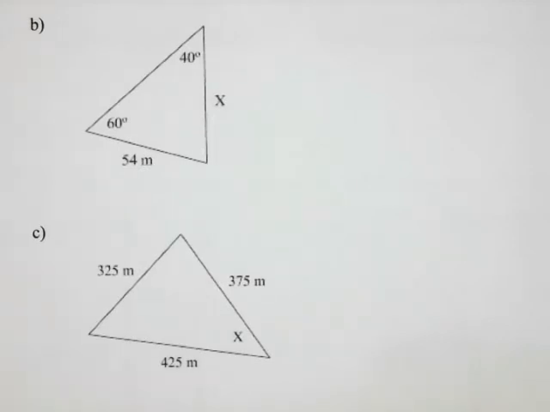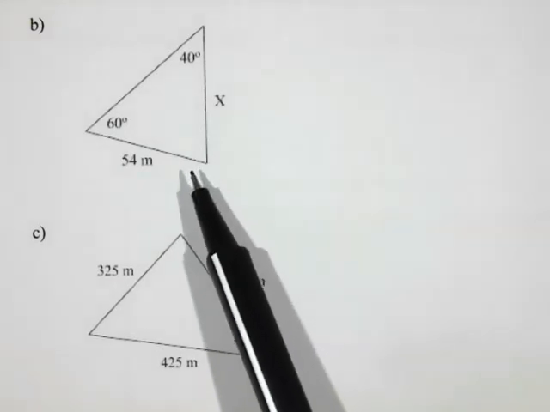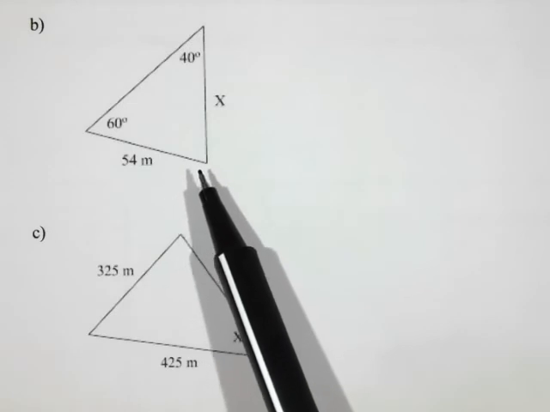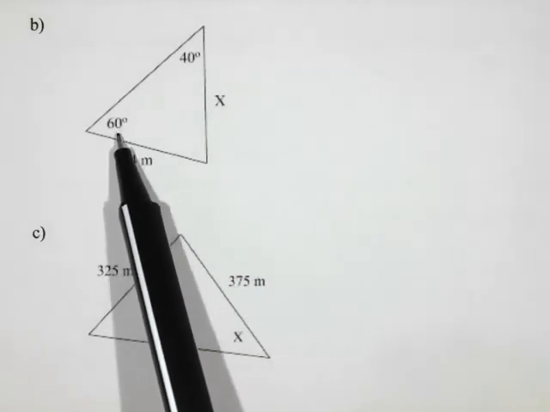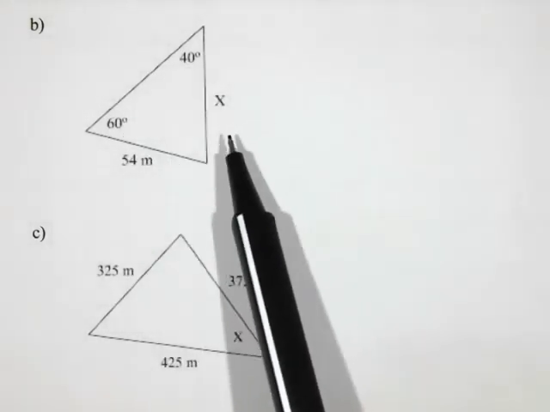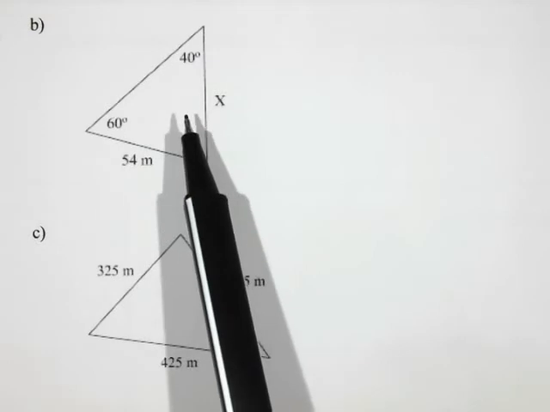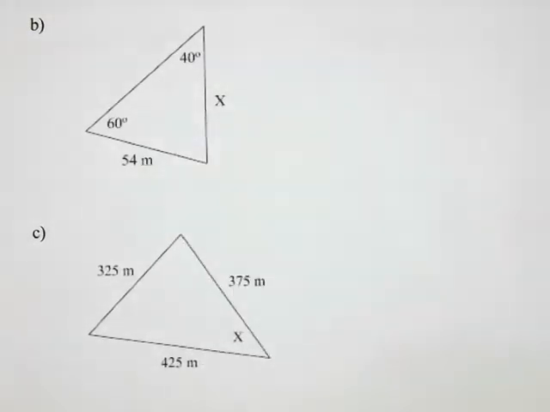This is part 2 of our lesson on sine law and cosine law practice. So we're going to take a look at part B. We have a triangle here that has a side length of 54 meters, an angle of 60 degrees, an angle of 40 degrees, and a side x that we are trying to solve for.